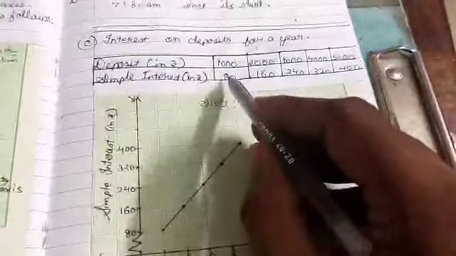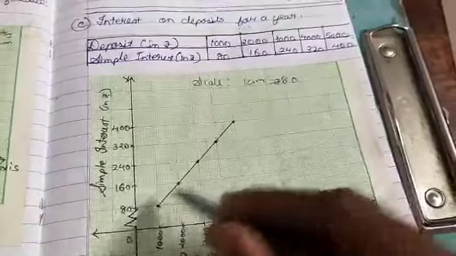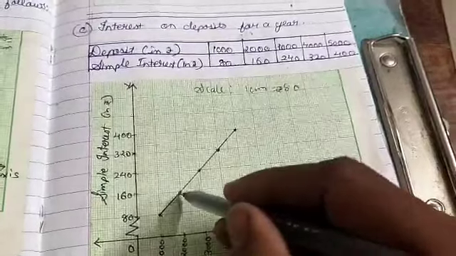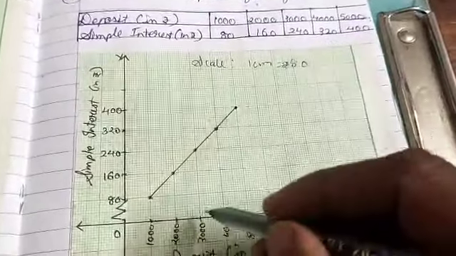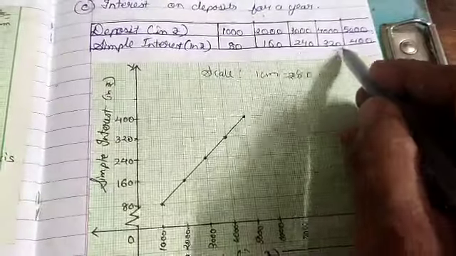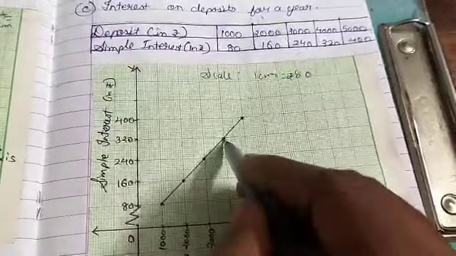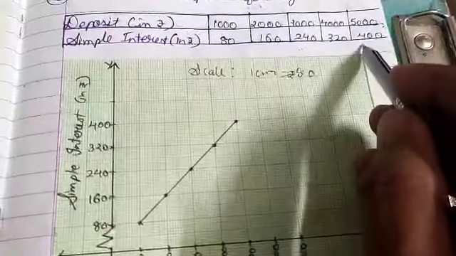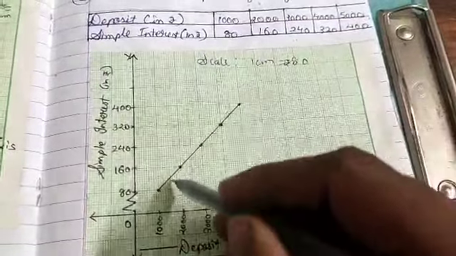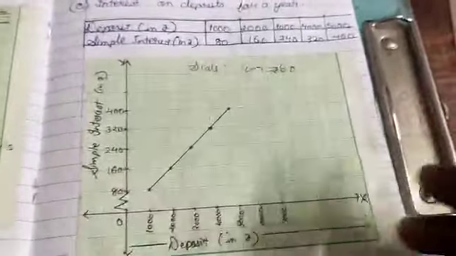So now on a deposit of 1000 rupees, the simple interest is 80. On a deposit of 2000, simple interest is 160. So put a point over here. On a deposit of 3000, simple interest is 240. Put a point over here. On a deposit of 4000, simple interest is 320. Put a point over here. On a deposit of 5000, simple interest is 400. So after plotting the points, draw one line, and you will get a straight line, that is a linear graph.